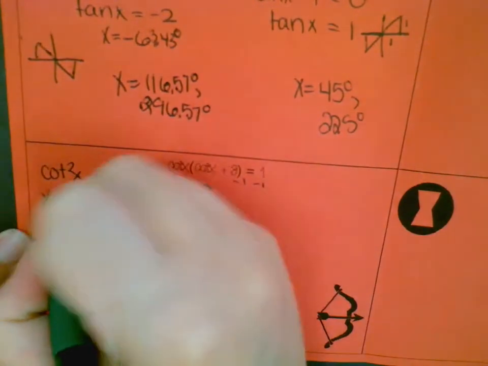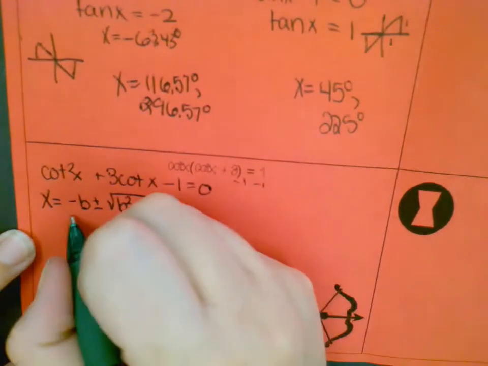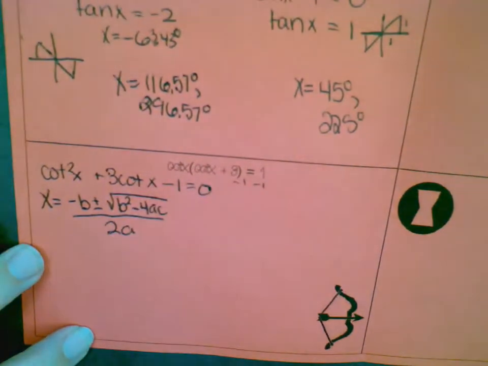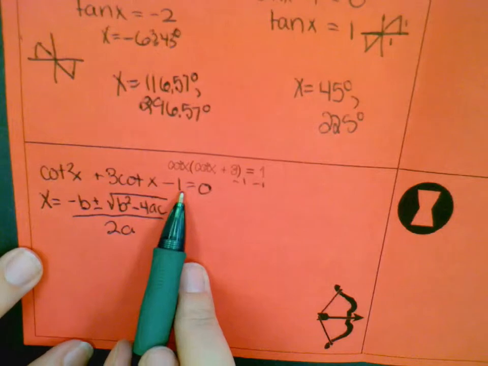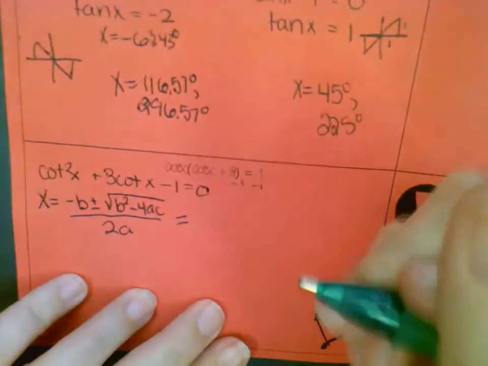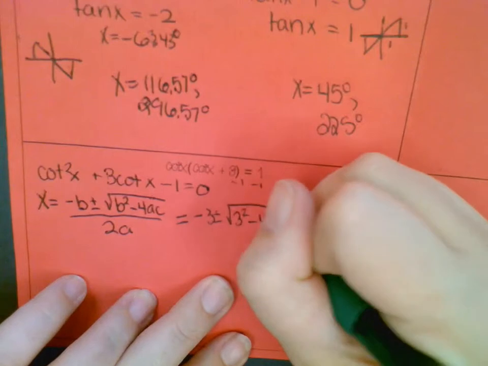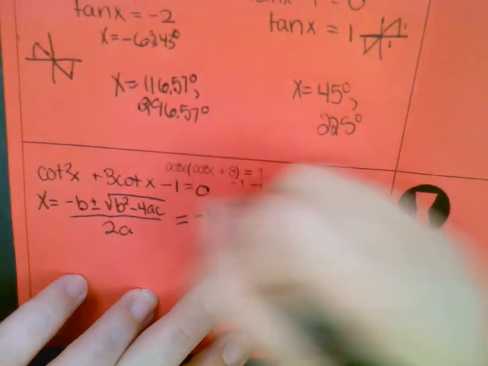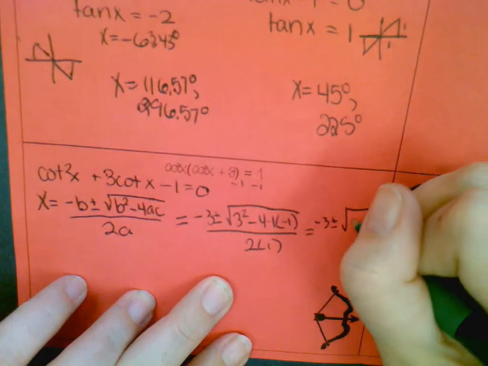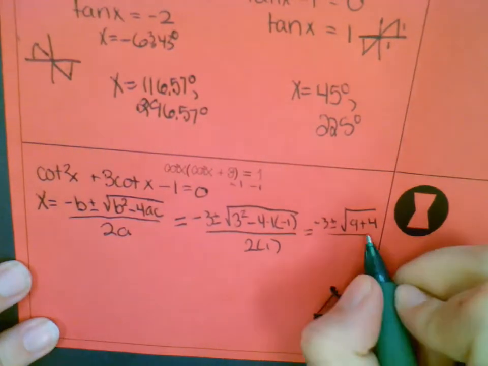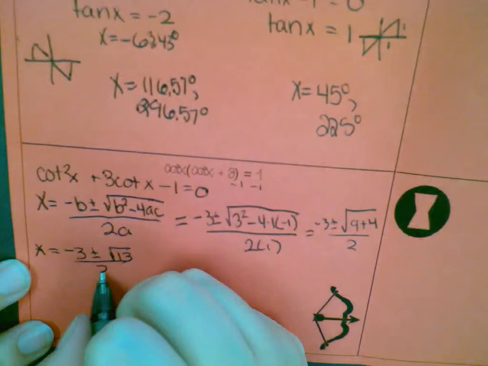So remember the formula is negative b plus or minus the square root of b squared minus 4ac over 2a. Okay, so when we plug in, we're just plugging in the coefficients. So a is 1, b is 3, c is negative 1. So go ahead and plug those in and simplify. I'm going to do it real quick. So if you want to do it on your own, which you should, pause your video. So we get negative 3 plus or minus the square root of 9 plus 4 over 2. So x is equal to negative 3 plus or minus the square root of 13 over 2.